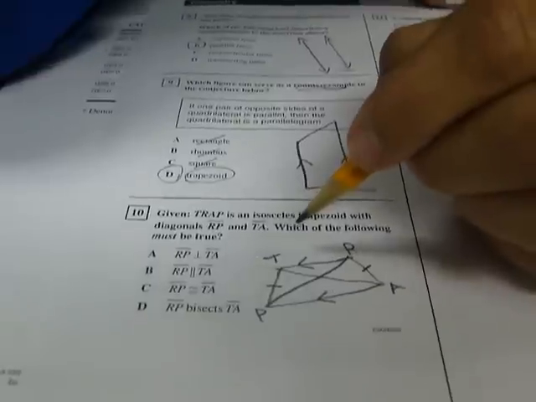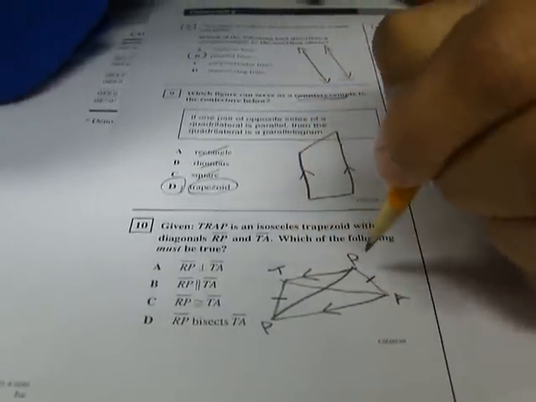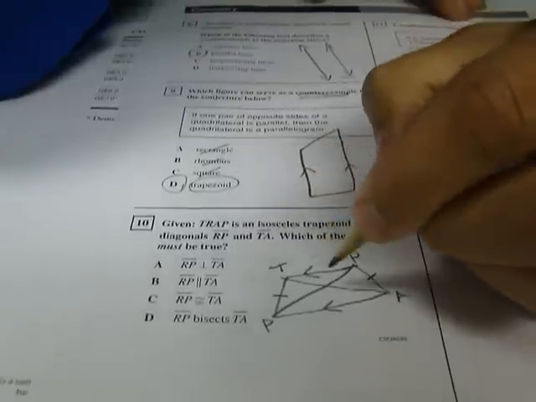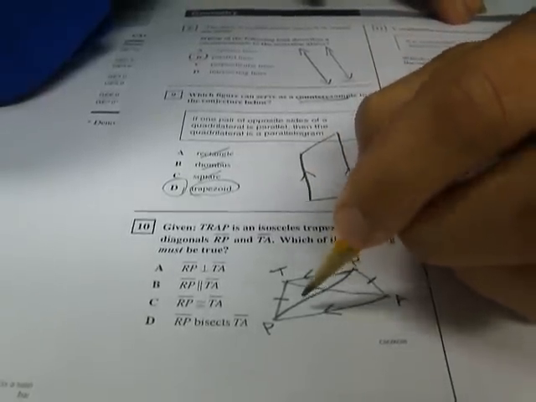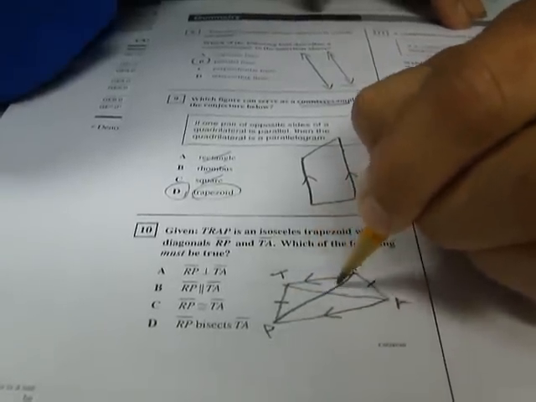Well, let's think about this. These two diagonals are definitely congruent. So RP is going to be congruent to TA, but I don't think they cut each other in half equally. I think that this section is longer than this section.